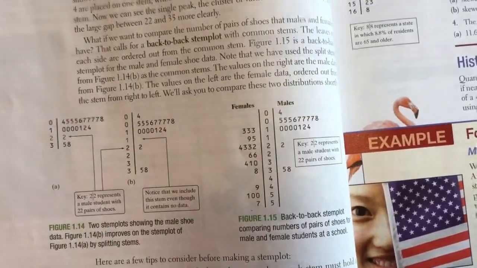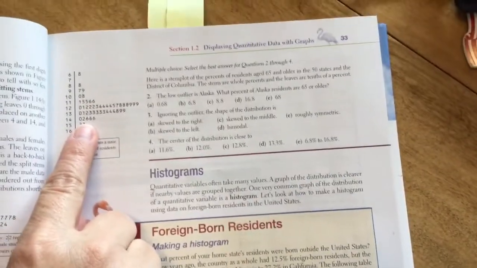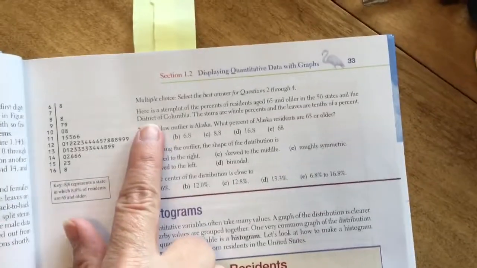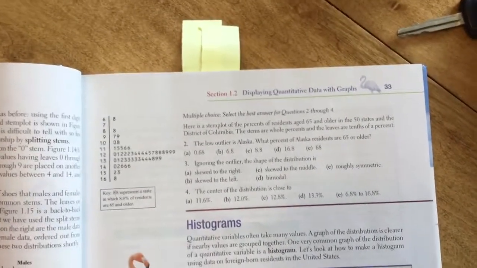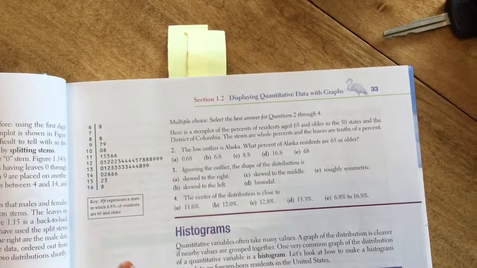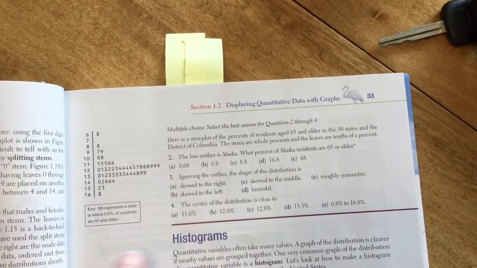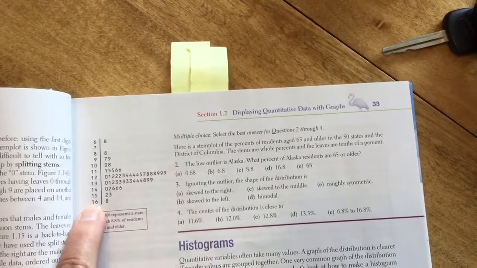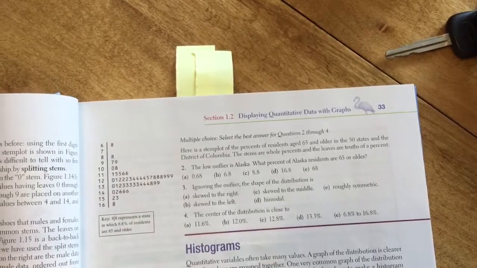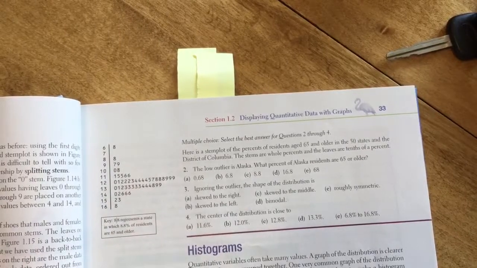All right, let's do the rest of this Check Your Understanding up here and zoom out a little bit so you can see that too. Here we are, some multiple choice. We're looking at a stem plot of the percents of residents age 65 and older in the 50 states and the District of Columbia. The stems are whole percents and the leaves are tenths of a percent. If we look at our key, like 16/8, that means 16.8% of residents are 65 and older. I have no idea which state any of these numbers correspond to, but whatever.